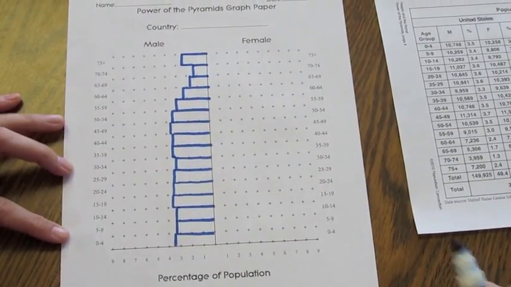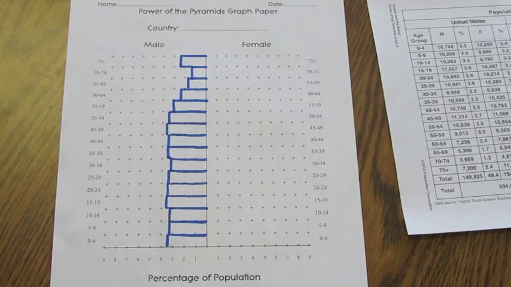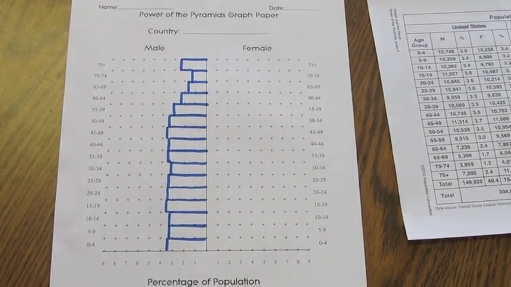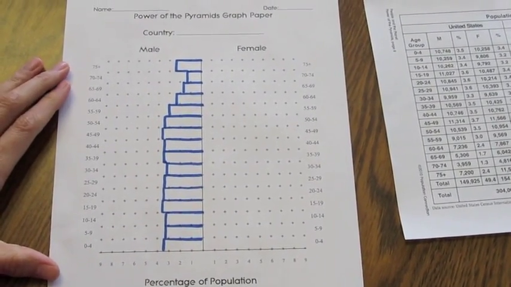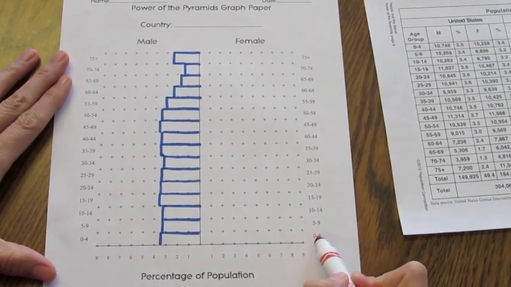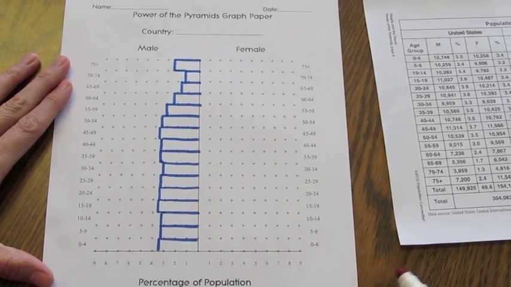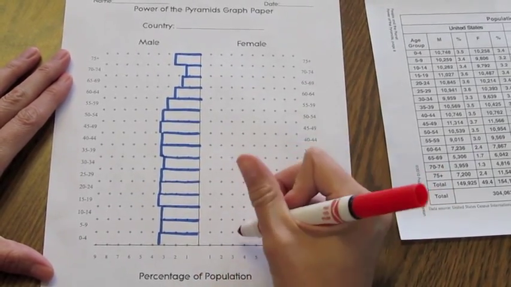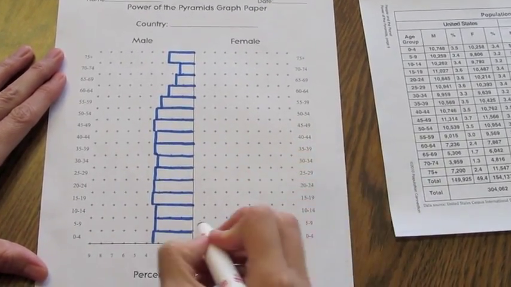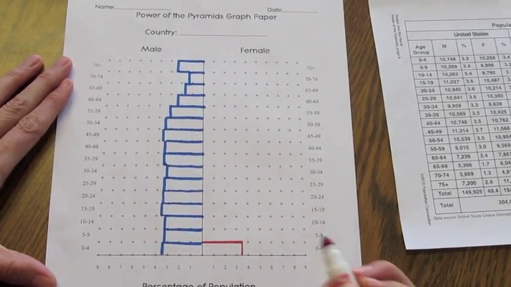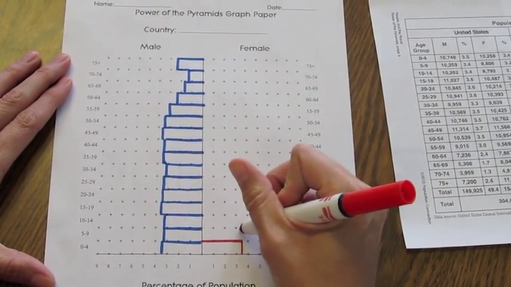And now we're going to switch over and graph the data for the female side. So again, I see that starting at the bottom in the age group of 0 to 4, females make up 3.4% of the population. So I'll go over to 3.4, draw my line, and continue on in the same fashion.